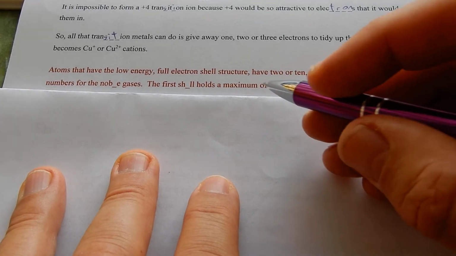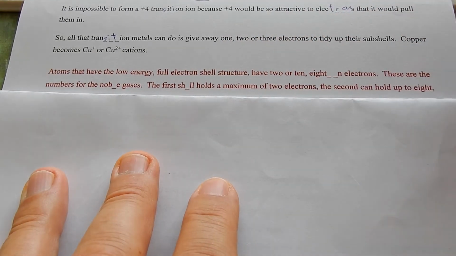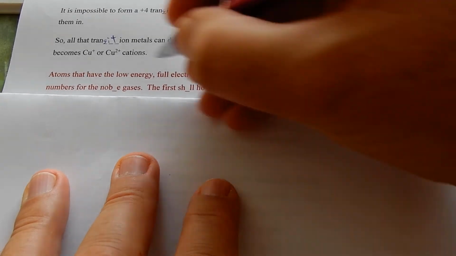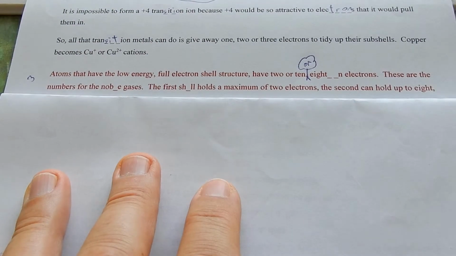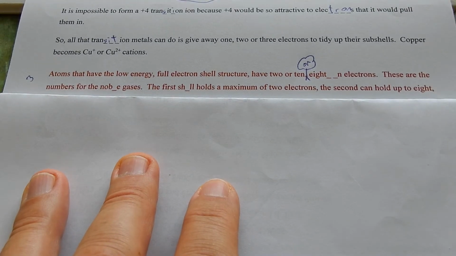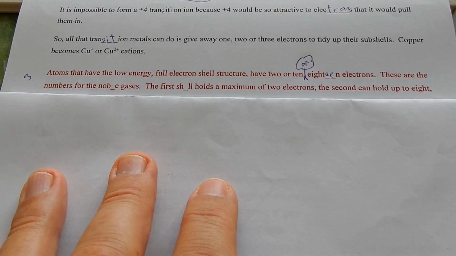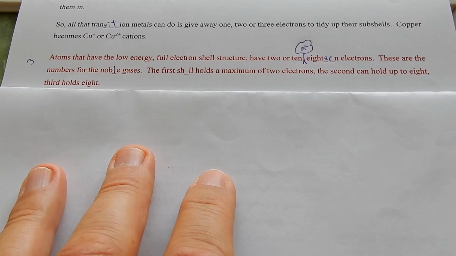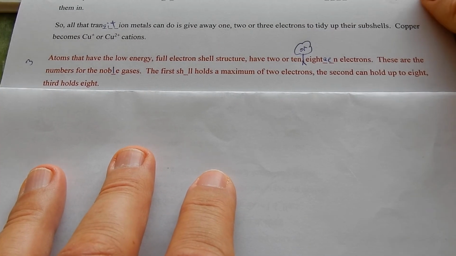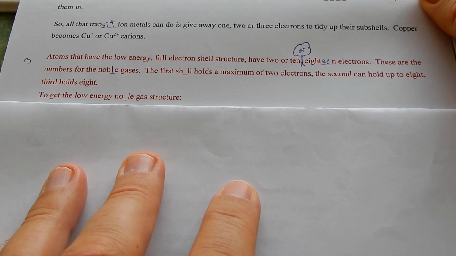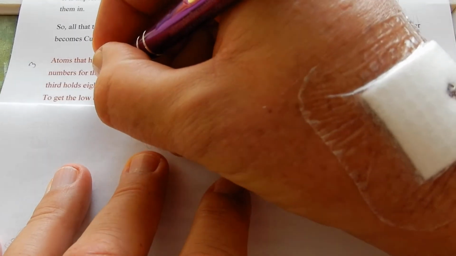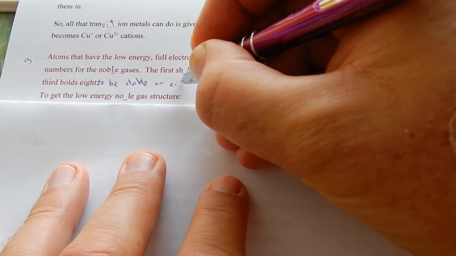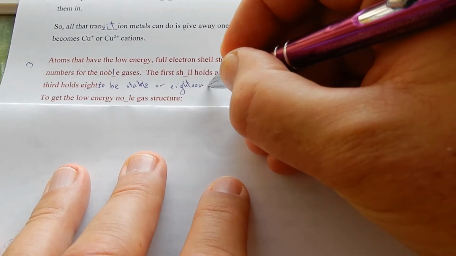Atoms that have the low energy full electron shell structure have 2 or 10 or 18 electrons. These are the numbers for the noble gases. The first shell holds a maximum of 2 electrons, the second can hold up to 8, the third holds 8 to be stable, or 18 maximum.